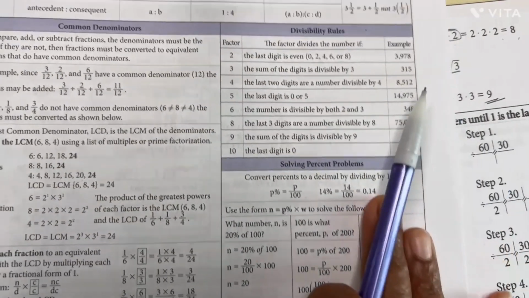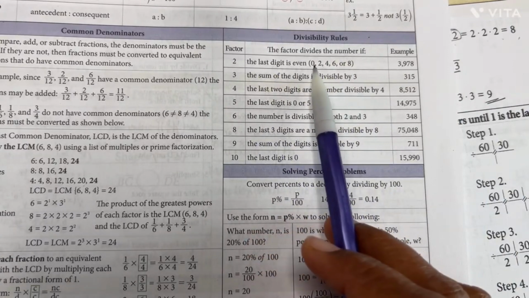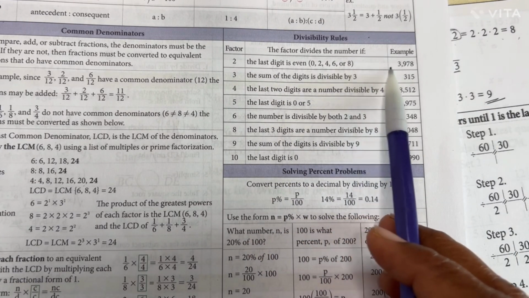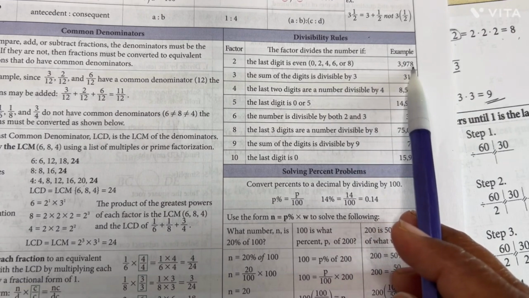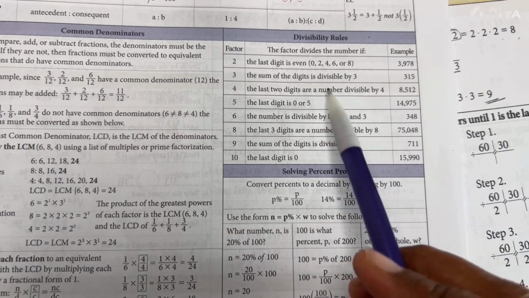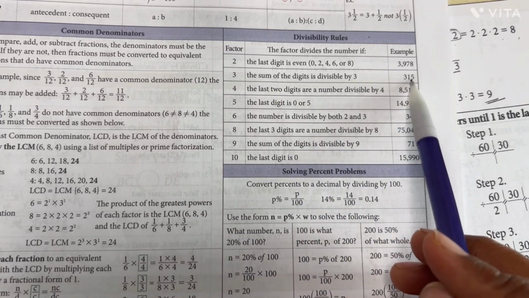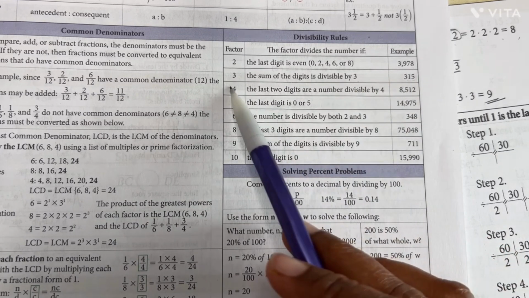So you have some divisibility rules here. If the last digit of a number ends in 0, 2, 4, 6, or 8, for example 3,968, if the last digit is an even number, you can divide it by 2. Okay, if you have a number like this, and if you add those digits, like 3 plus 1 is 4, 4 plus 5 is 9, then if 9 is a multiple of 3, then you can divide it by 3.